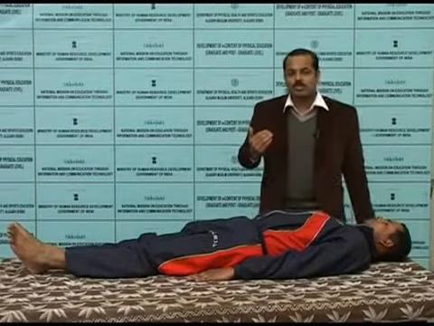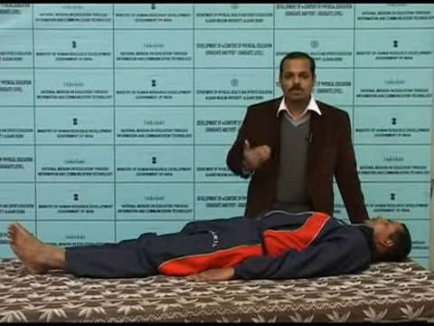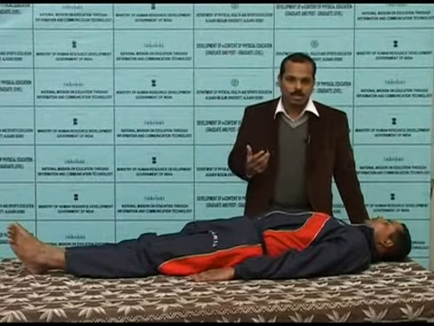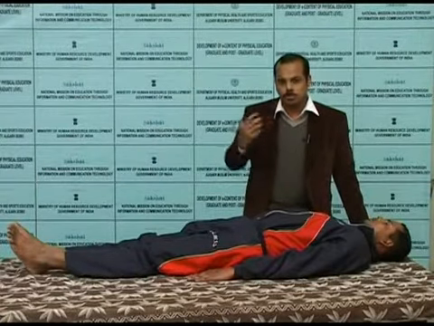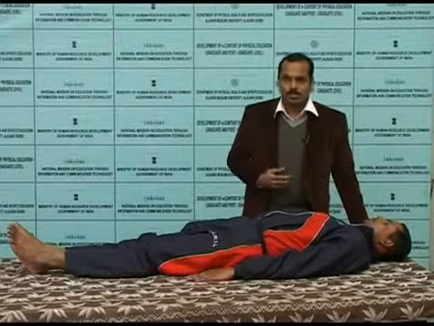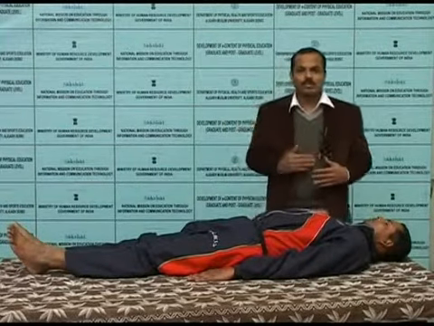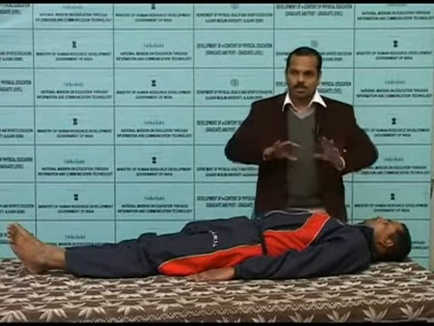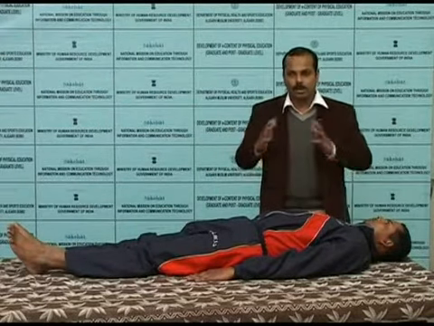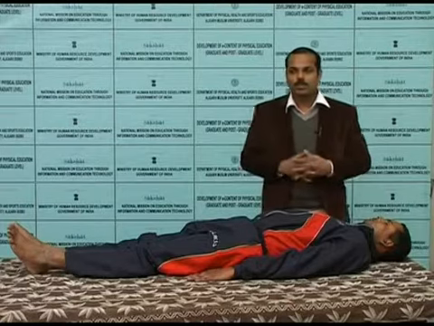So this stretching exercise improves the flexibility of the back muscles and decreases the chance of injuries. And strengthening exercises improve the performance and the strength of the muscles. So we'll go through the different exercises of the back muscles. It may include either a stretching part, a strengthening part, or a combined part. We'll go through different exercises.